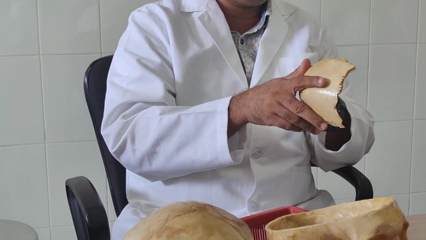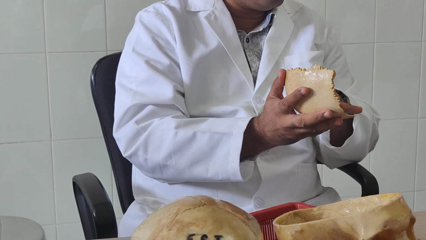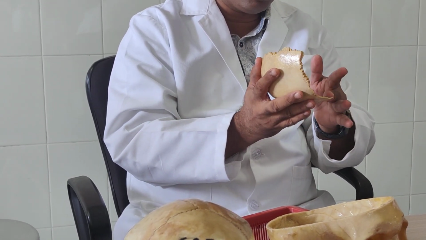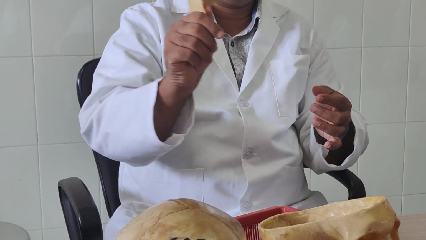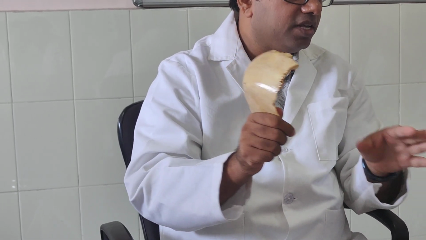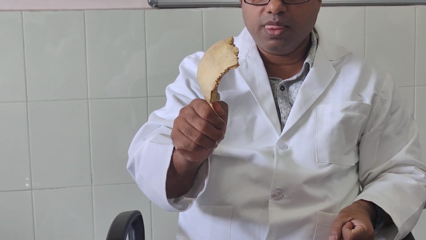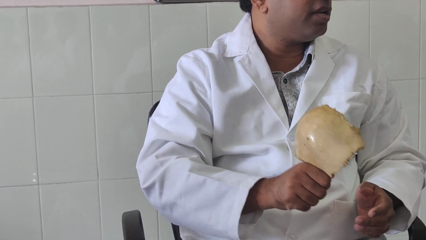So you can describe the external surface, the internal surface, the superior border, the inferior border, and also the anterior inferior angle. It is pointed, sharp, and thin. Clear? So how to hold in anatomical position? In pen holding position, this is the anatomical position of the right parietal bone. Clear?